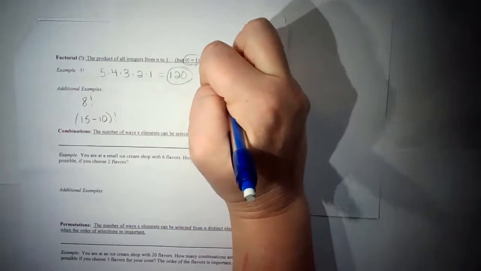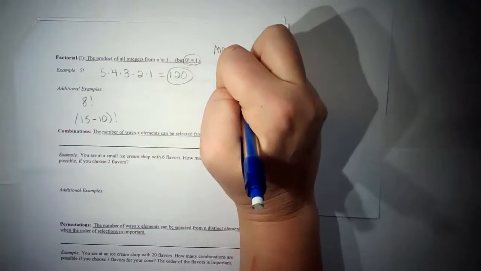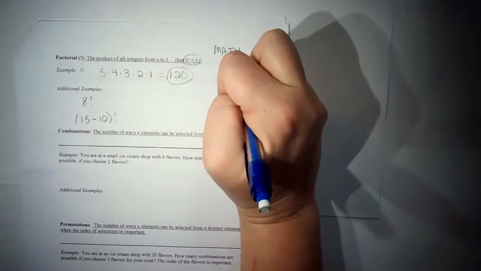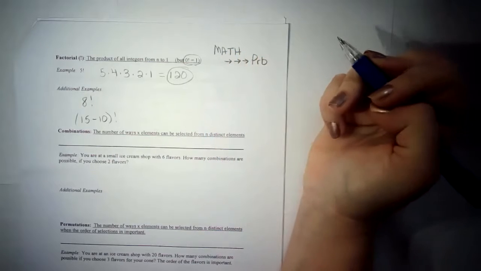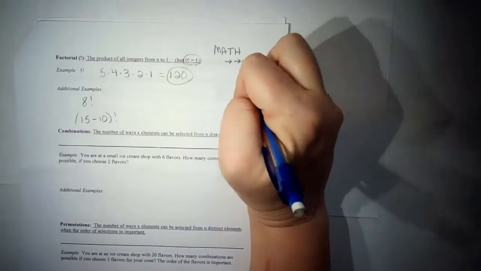But sometimes this can get really tedious. So that's where your calculator comes in. So everybody get your calculator ready. There's a factorial in there for you. You're going to go to math and you're going to scooch over to PRB. That means probability. And then you're going to see your exclamation point, your factorial. Now you need to enter your number first. That's the only thing. So let me switch over here.